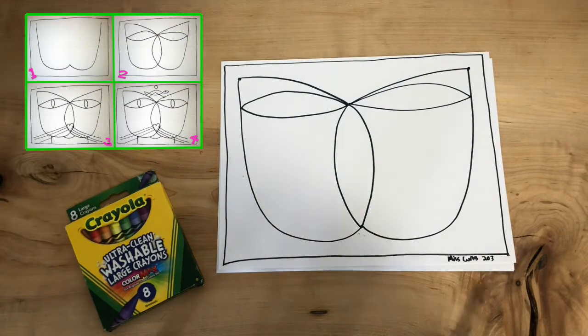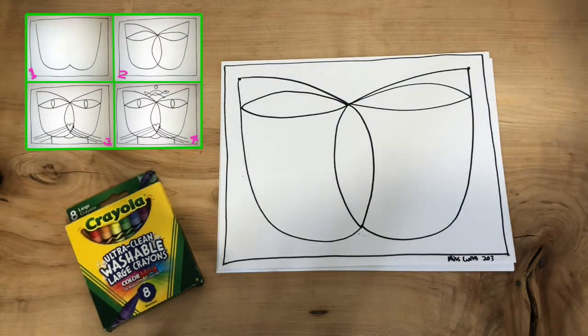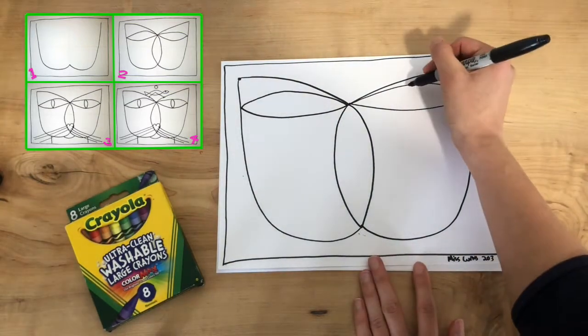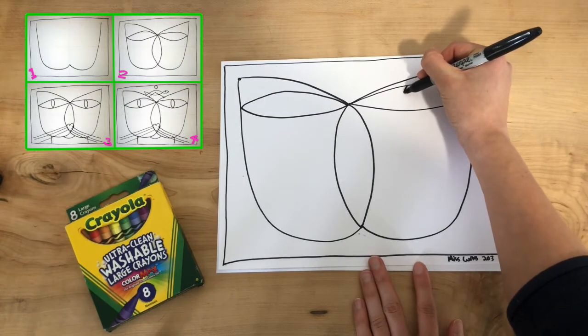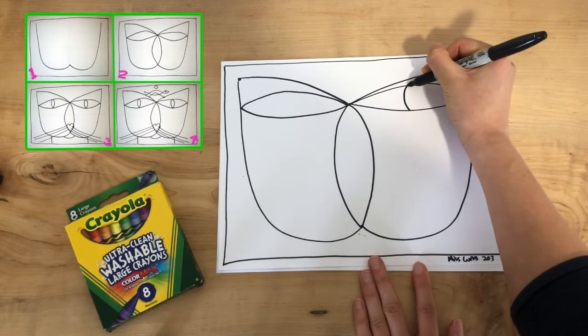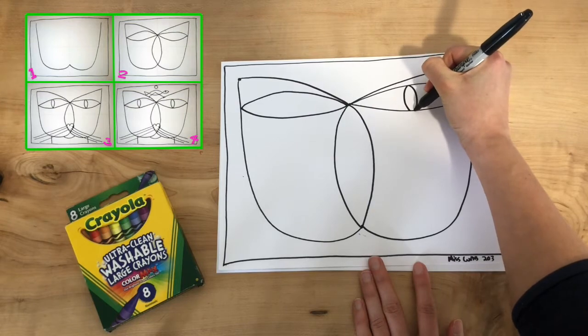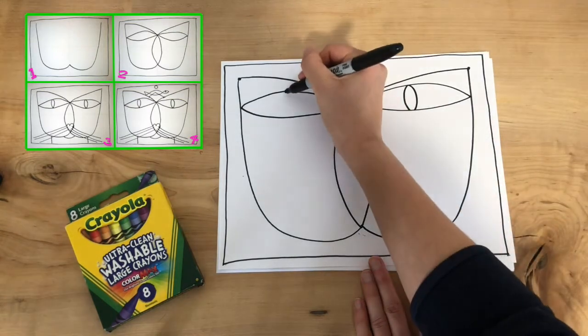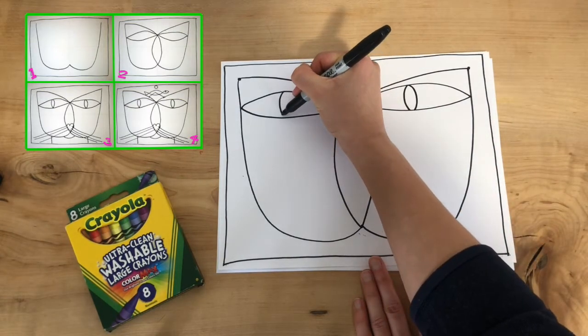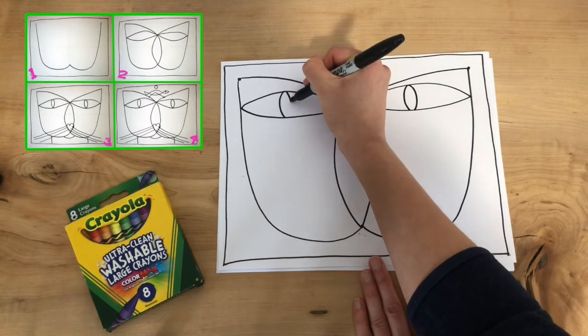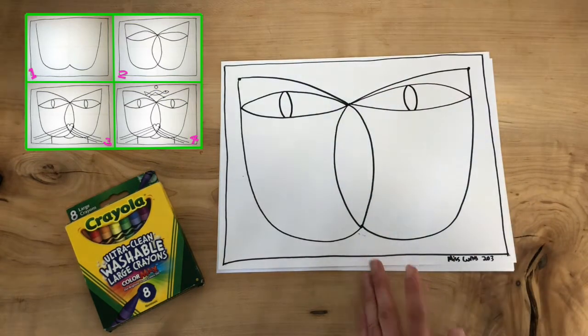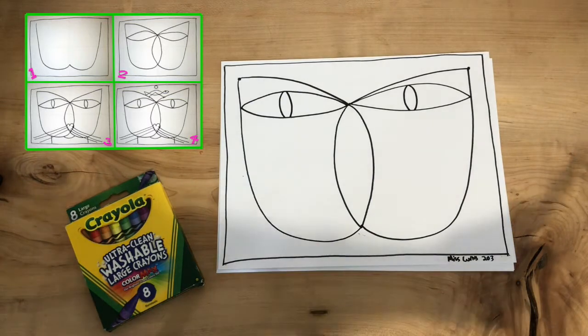We can make a similar shape inside of the eyes. So I am going to make the same thing like that football looking shape in the middle of the right eye. I'm also going to do the same thing to the left side. So a curved line, and now we have our cat's eyes.